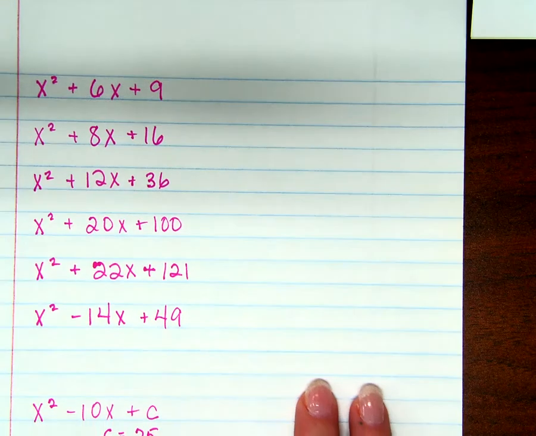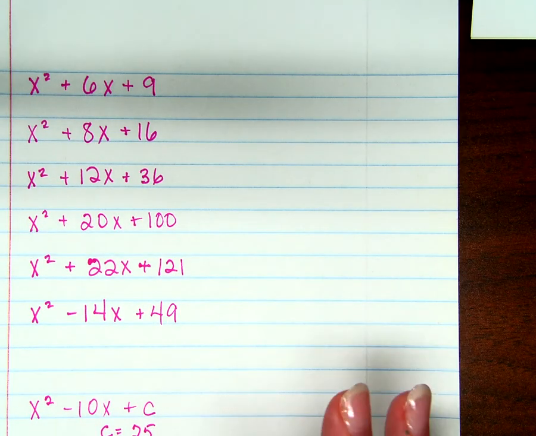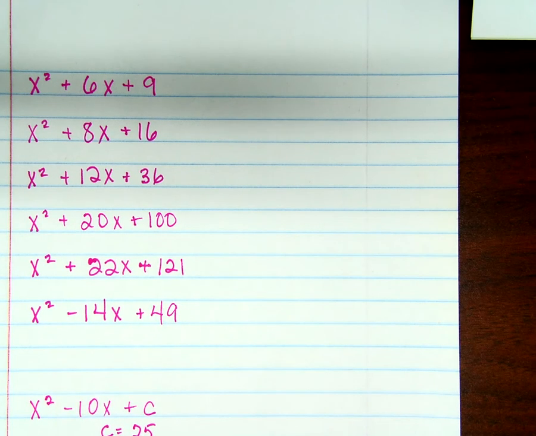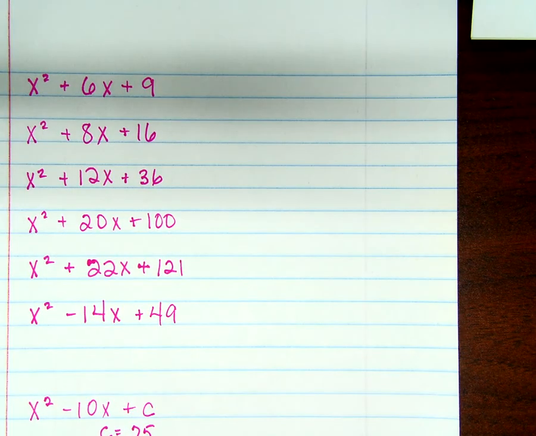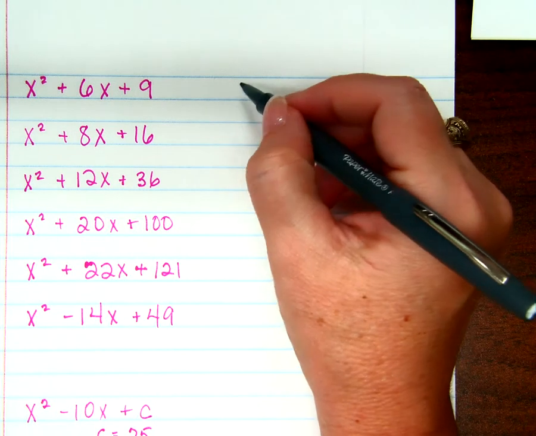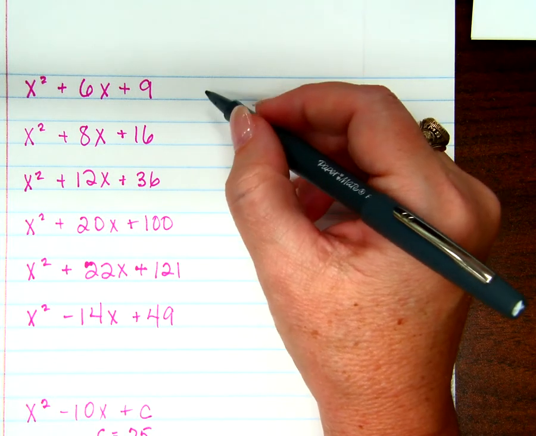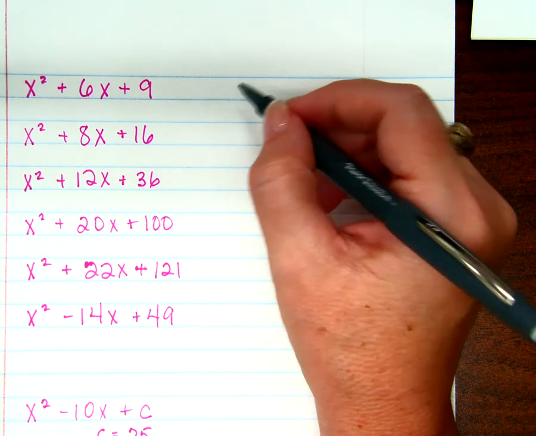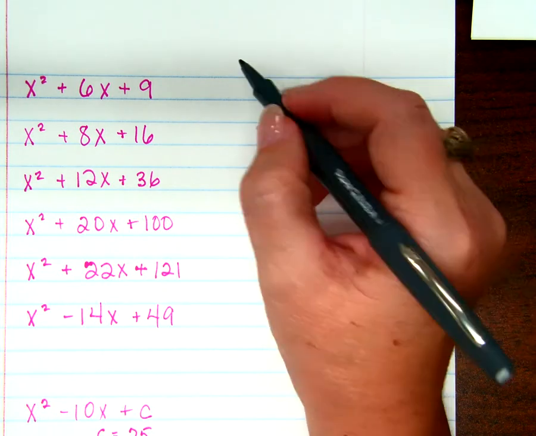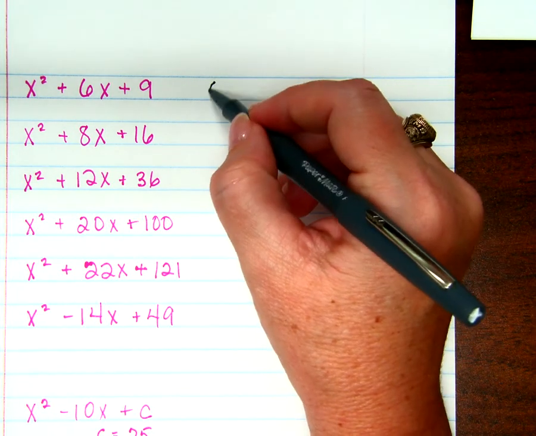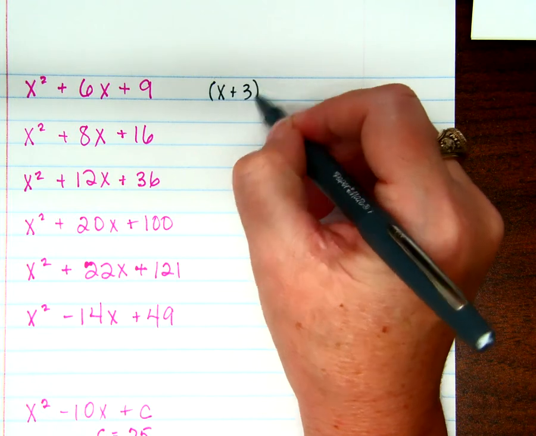Are you ready for the next little step? It's just a little tiny step. Okay? We have purposely made these into perfect squared trinomials. Do you notice that? I would like to factor this first trinomial. What multiplies to be 9 and adds to be 6? 3 and 3? So how could I write that? X plus 3 times x plus 3? So you want to say x plus 3 squared.